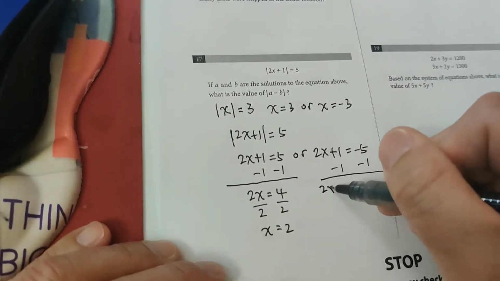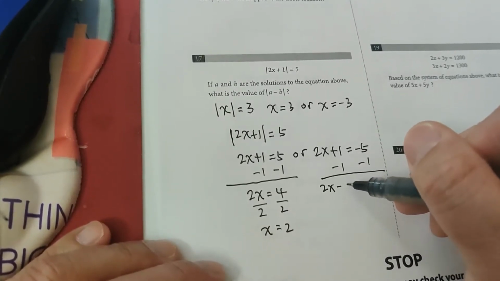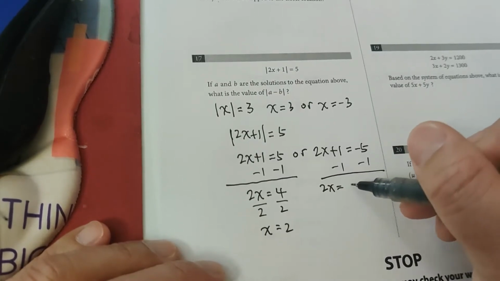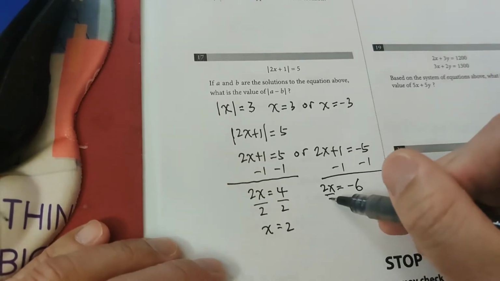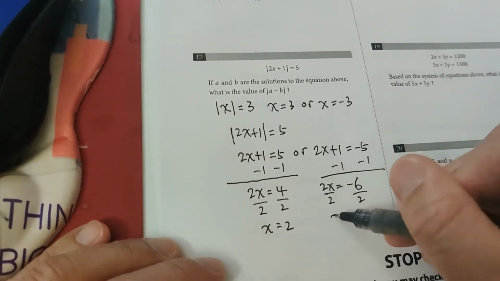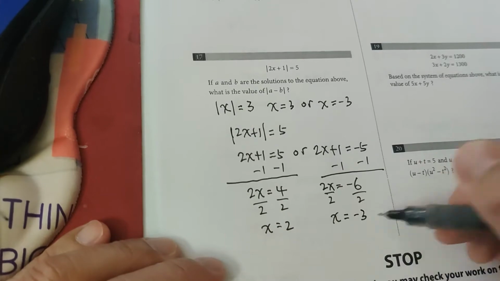And for this one, you do the same thing, minus 1 on both sides. You're going to have 2x equals negative 6. Negative 5, minus 1 is negative 6. And divide both sides by 2. You have x equals negative 3.